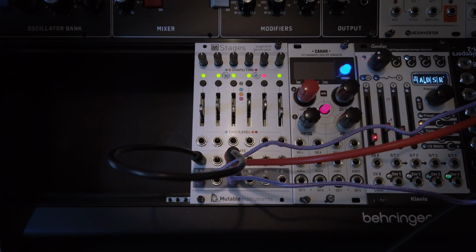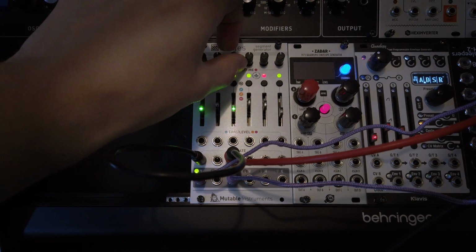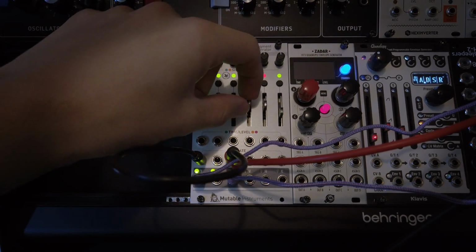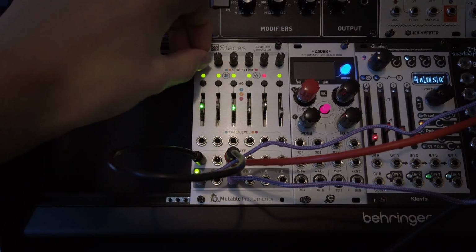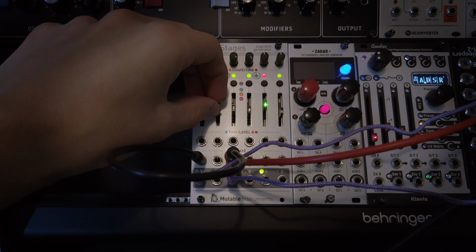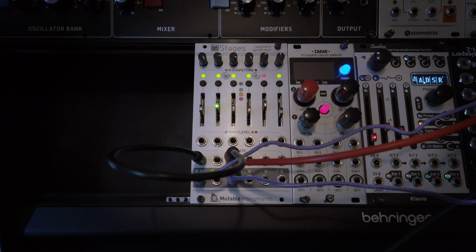The potentiometers above control curve, logarithmic to exponential. And in this case, the one above our sustain stage doesn't do anything.